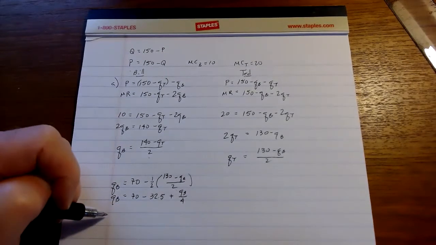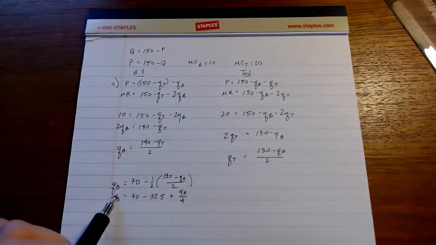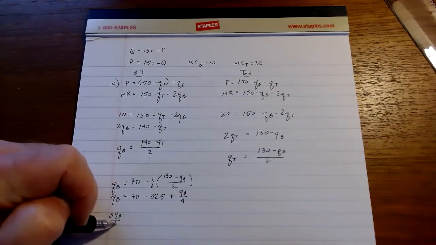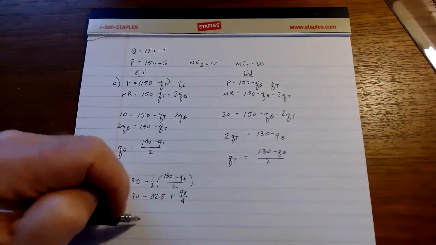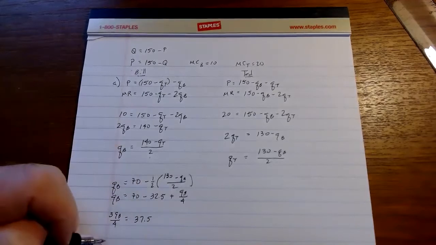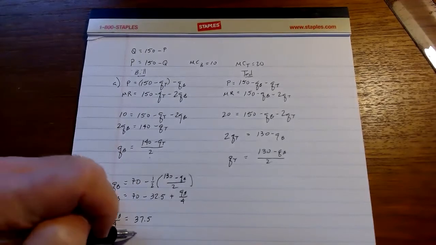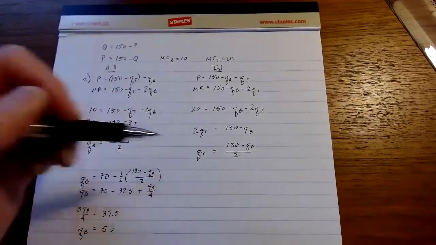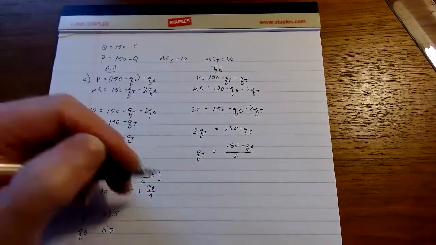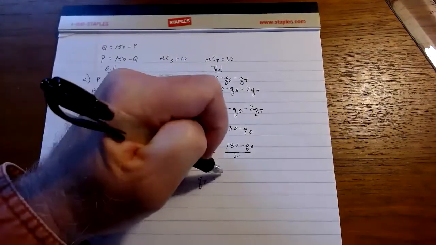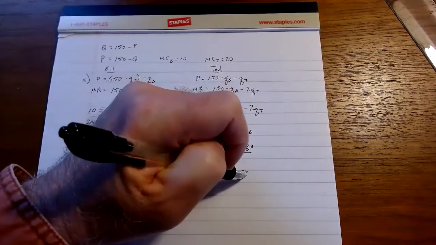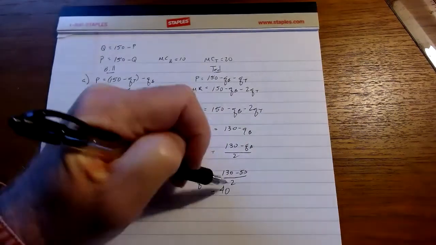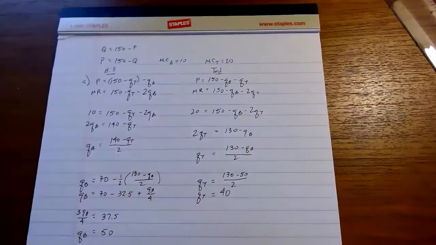And so take that to this side. We get 3QB over 4 is equal to 37.5. Solving for QB, we get QB is equal to 50. Now we go back to the other reaction function. We can say QT is equal to 130 minus 50 over 2. And so that's just 80 over 2, which is 40. So Bill produces 50 units, Ted produces 40 units.